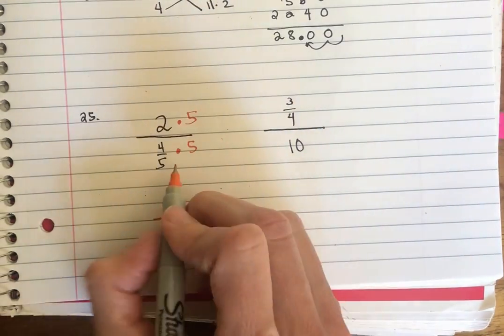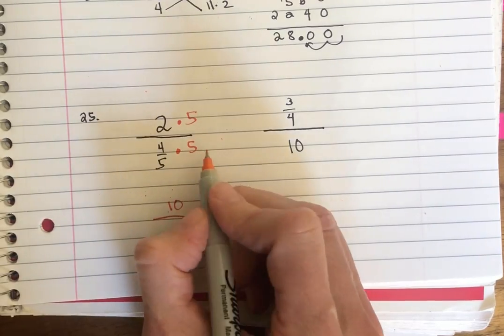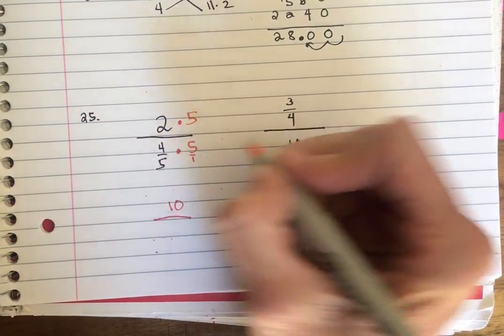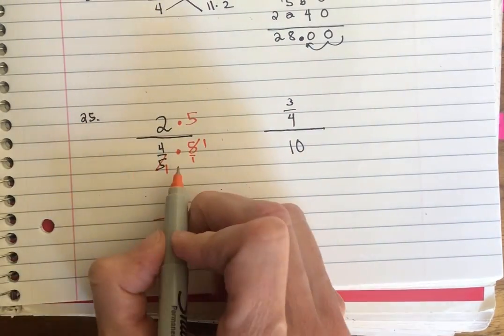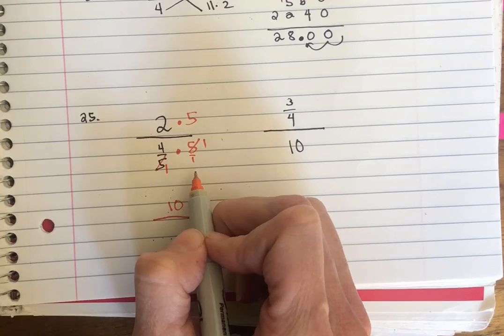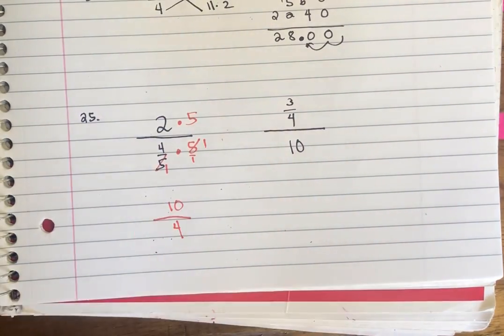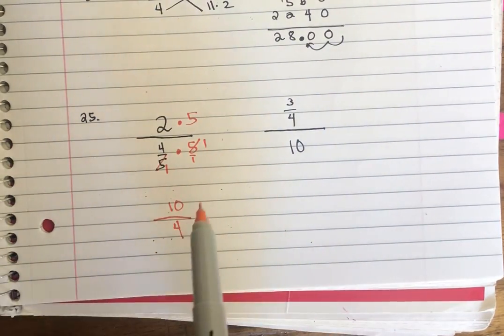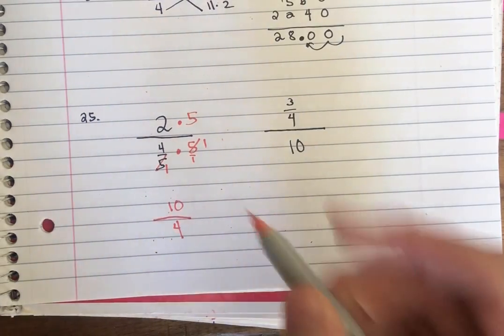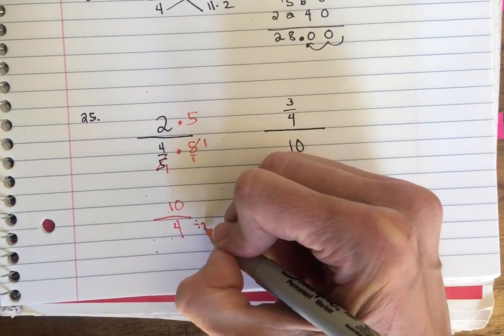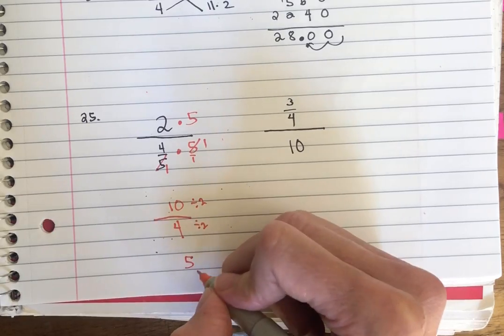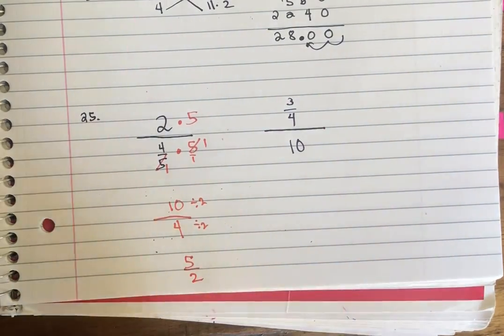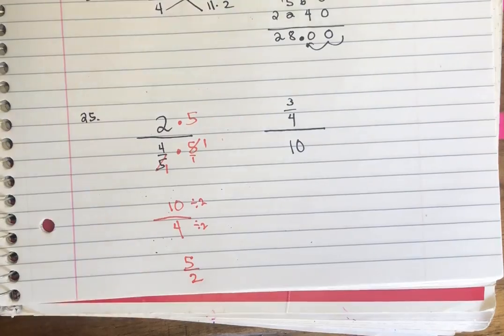Then let's tackle our denominator. Now we're going to multiply 4/5 times 5, or 5/1. These 5s reduce to 1s, and 4/1 times 1/1 is just 4. Okay, so I've worked to eliminate the fraction inside the fraction. Okay, then my 10/4 can be reduced. I can divide these by 2, and my final fraction is 5/2.